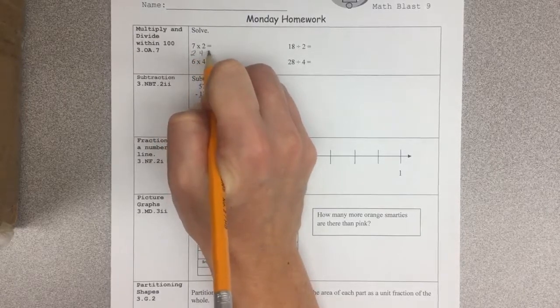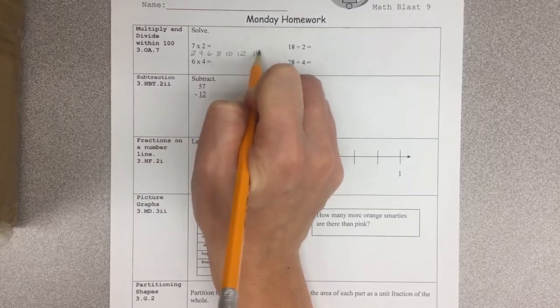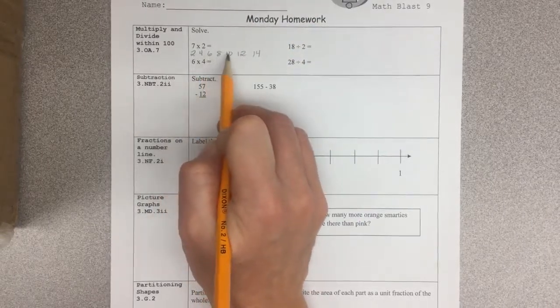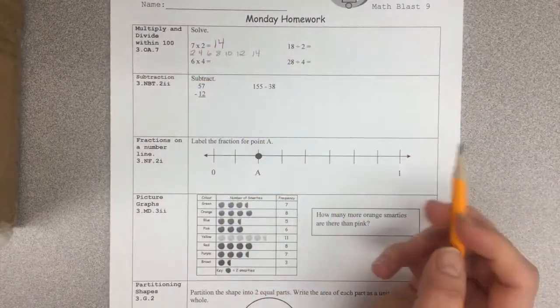2, 4, 6, 8, 10, 12, 14. Notice I have 7 groups of 2. So 7 times 2 is 14.